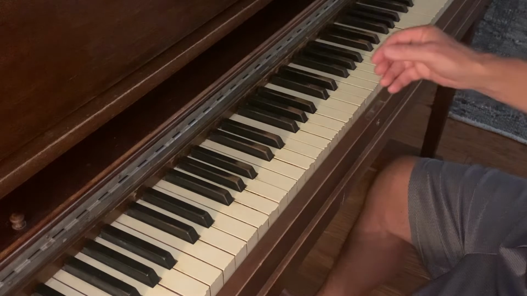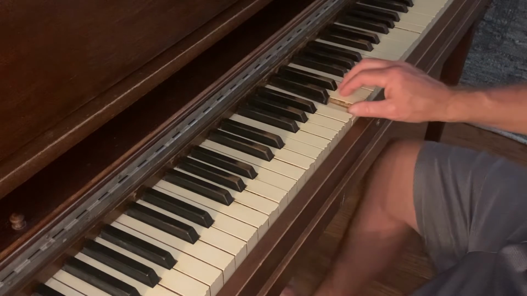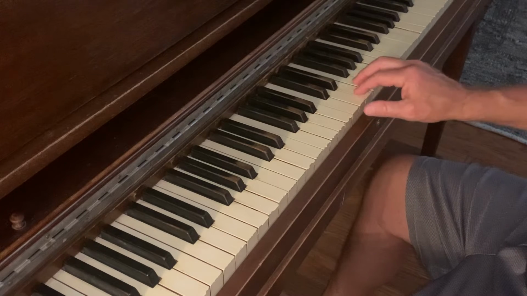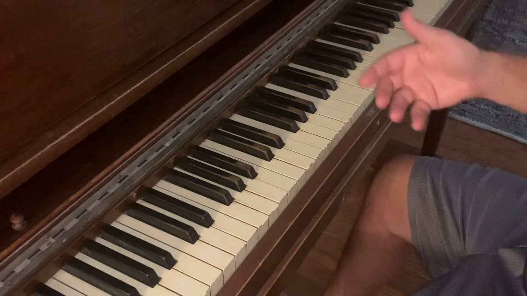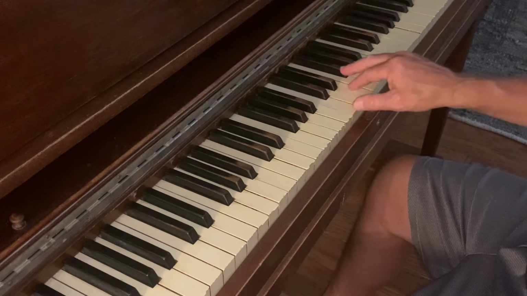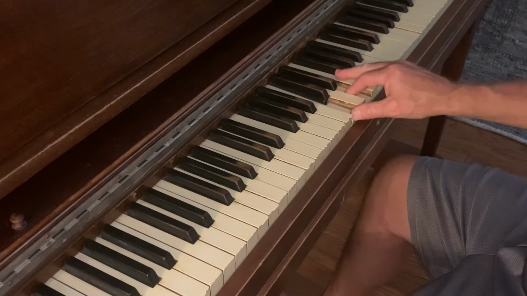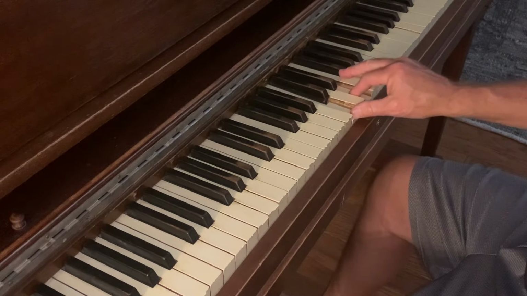So if we're in the key of C, just playing the white notes, C, D, E, F, G, A, B, C, I'm gonna play the 1 and the 3 and the 5, which is a C, an E, and a G. That's called a triad, or a major chord, C, E, G.